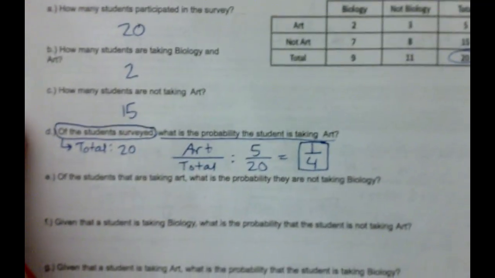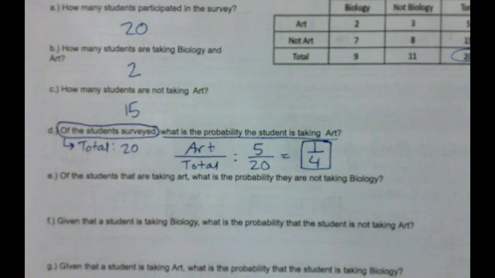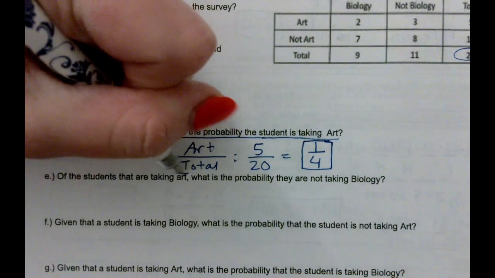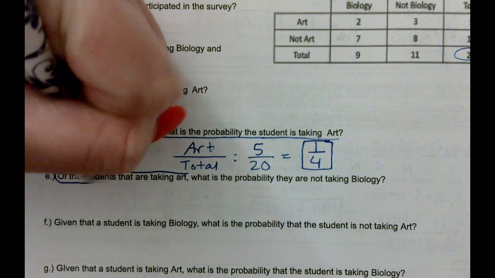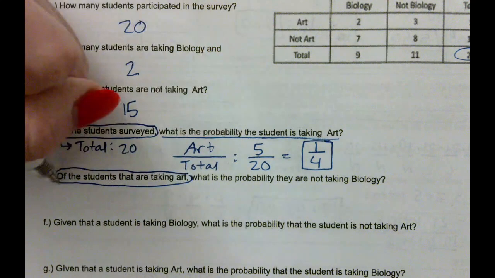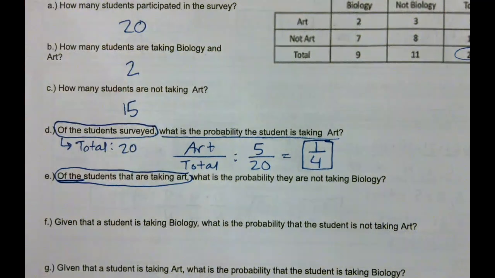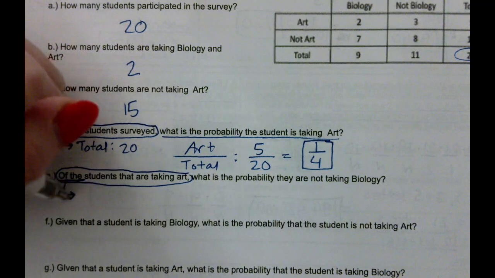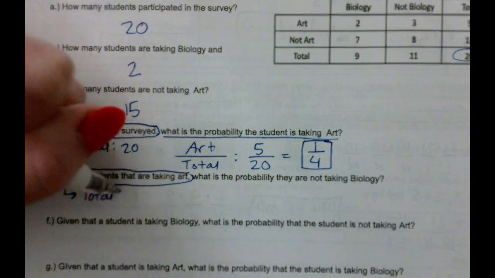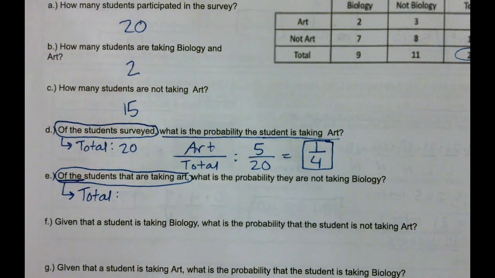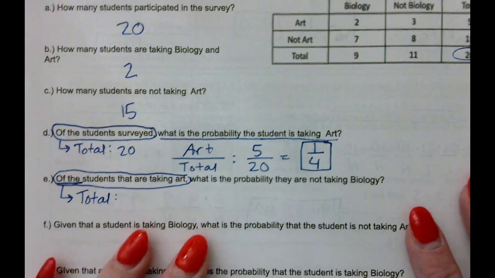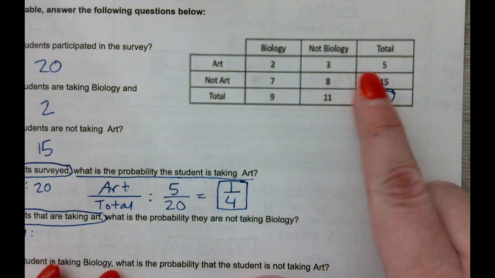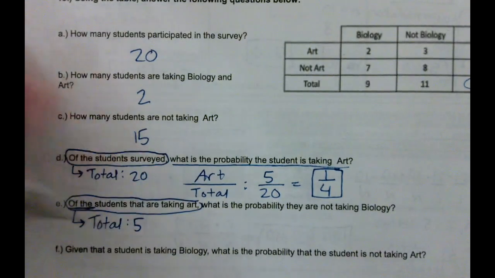All right. Of the students that are taking art, pause, circle that. That's your total. You see "of the," or in the next problem, we're going to have a "given," same thing. Of the students taking art. So we're saying from this category only. So our total is how many students are taking art first. Of these 5 students that are taking art. That's all we're considering.